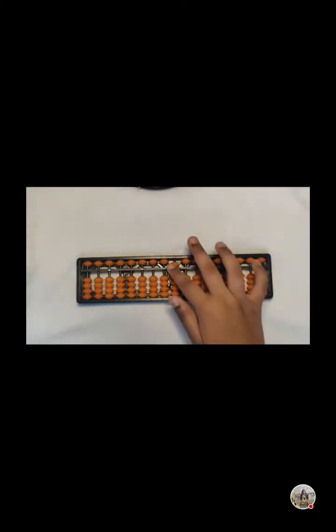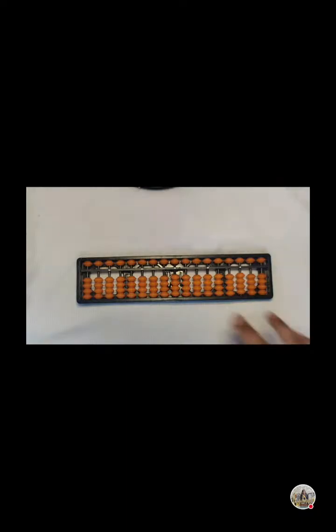So if I want to say that I want to add 1 in 4, let's say 4. So in this I don't have any beads present over here. So what I'll have to do, I'll have to add 1 with the help of small friends.